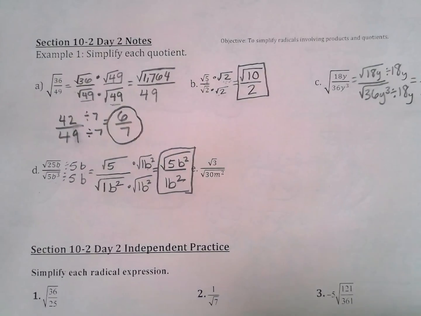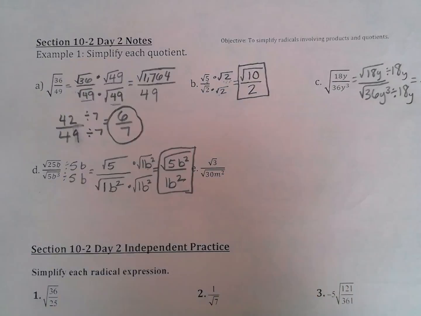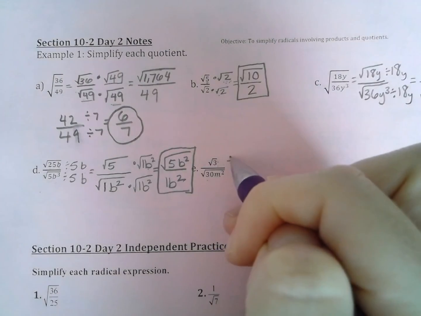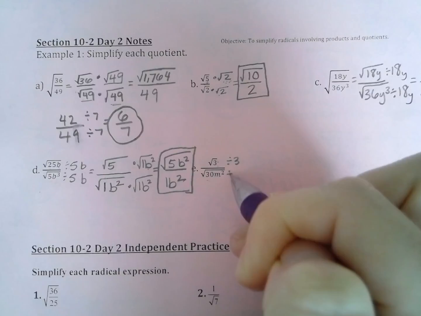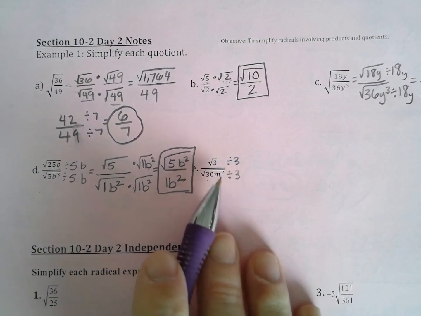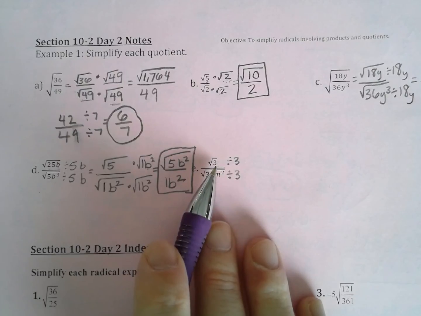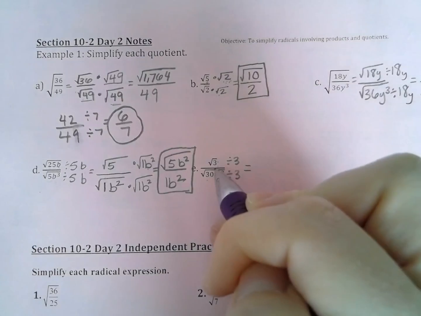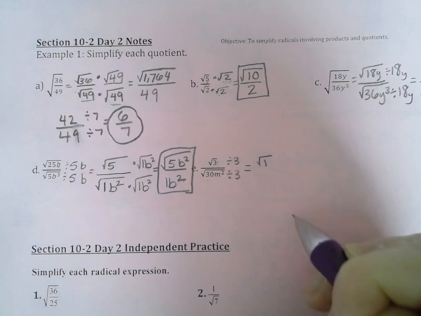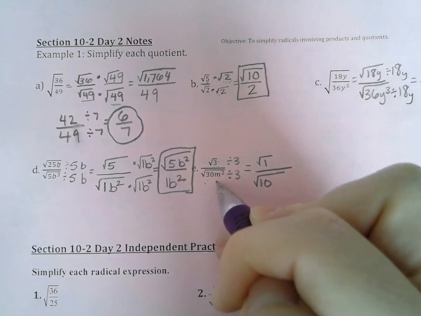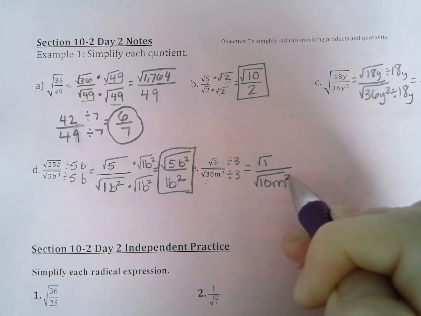Letter E, the square root of 3 over the square root of 30m to the second. I am going to see what goes into 3 and 30. The highest number is 3, so I'm going to divide top and bottom by 3. The bottom part has an m to the second, but the top part has no m's, which means I cannot take out any. So I'm just dividing by 3 on this one. So 3 divided by 3 is 1. 30 divided by 3 is 10, and because I didn't take out any m's, it stays m to the second.